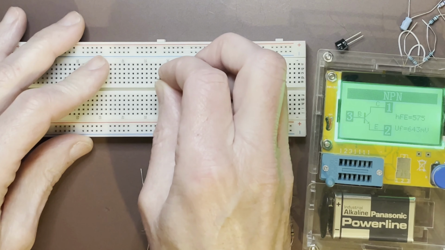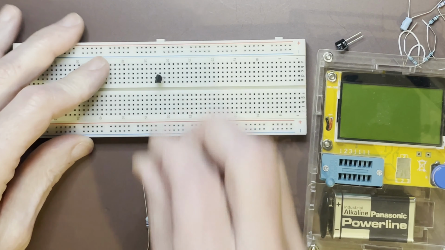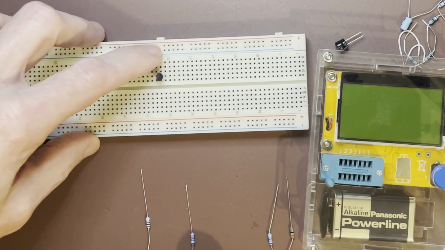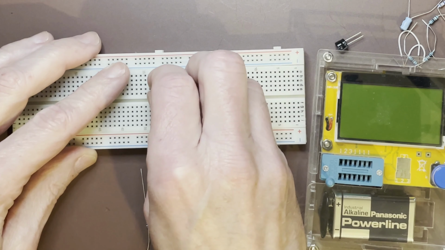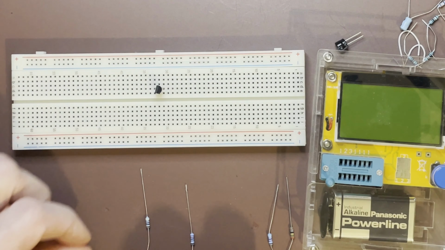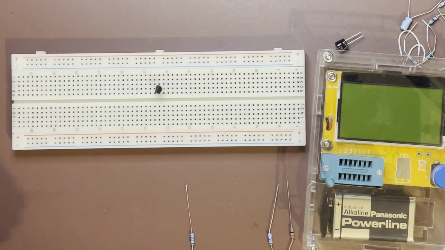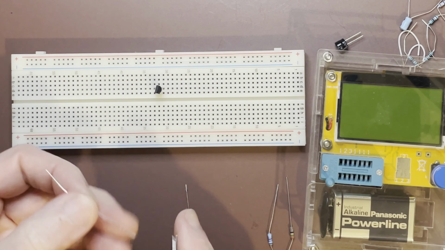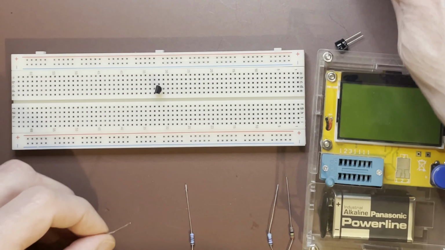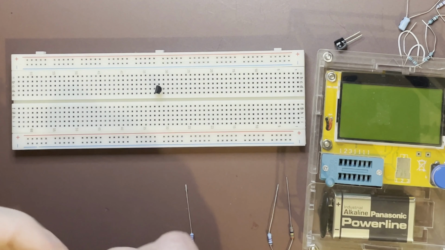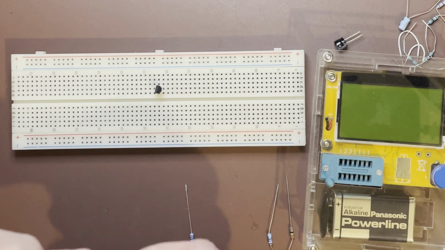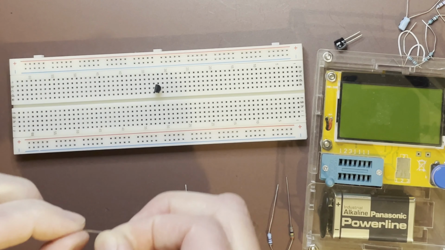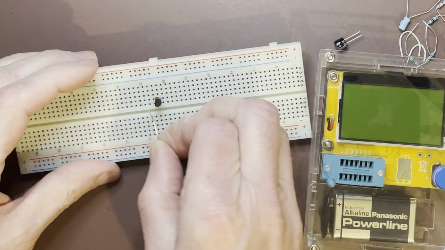Okay, so that should be emitter on the left, base in the middle, the collector on the right. So these bandoliers, I'll trim the ends because the ends are sticky and they will mess up a breadboard. So 470 ohms, emitter to negative.